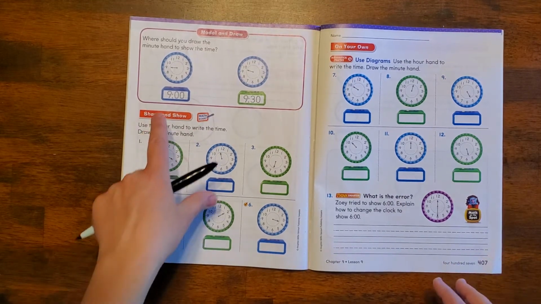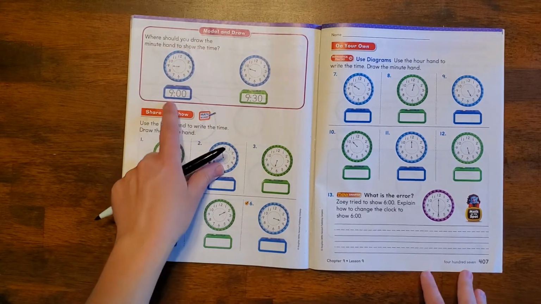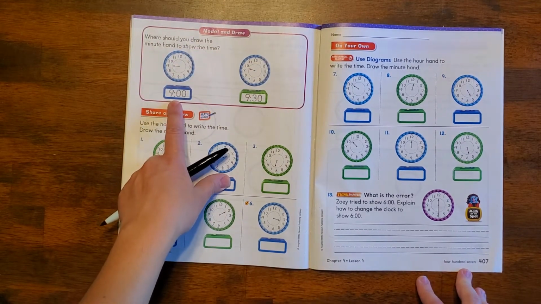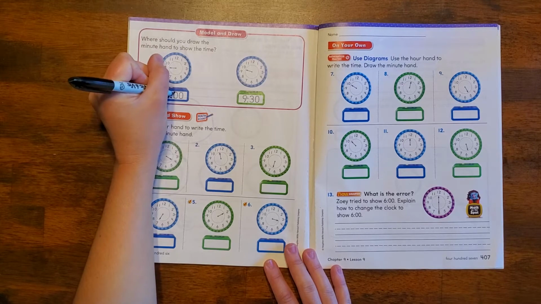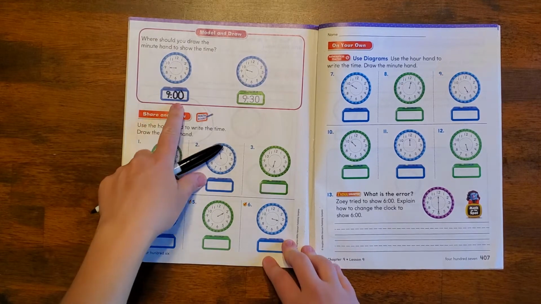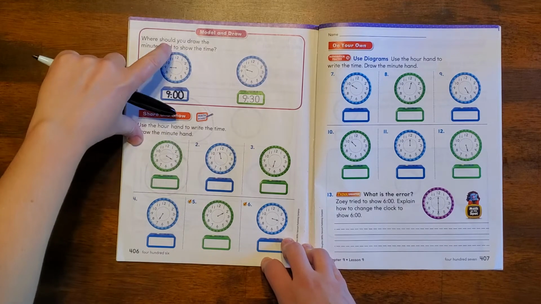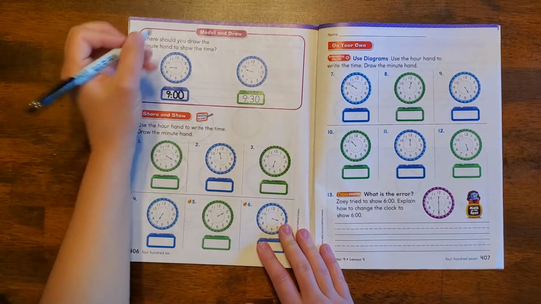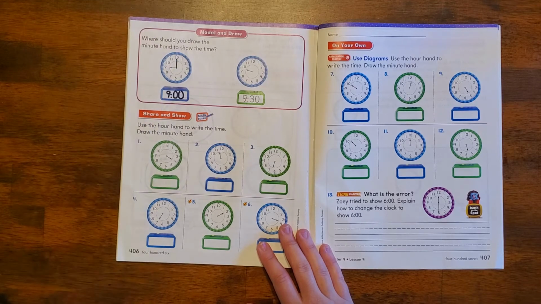All right, so where should you draw the minute hand to show the time? So look here, it's 9 o'clock. So I'll just trace that. 9 and 2 zeros is just like saying o'clock. Okay, so when it's an o'clock time, where should the minute hand be? Go ahead and tell someone in your house. All right, it should be right at the 12. You're absolutely right. So let's make our minute hand go all the way to the 12.